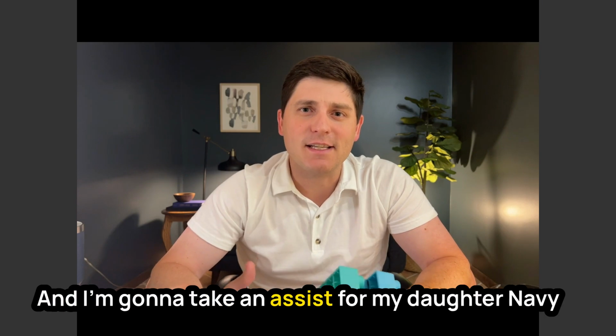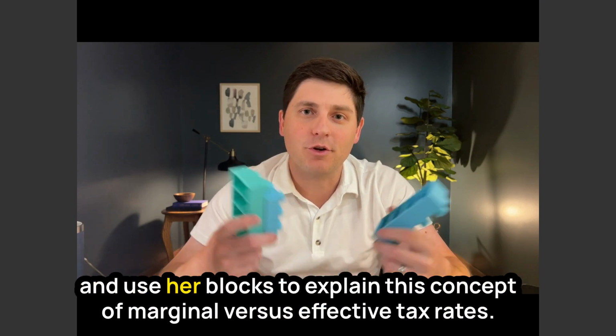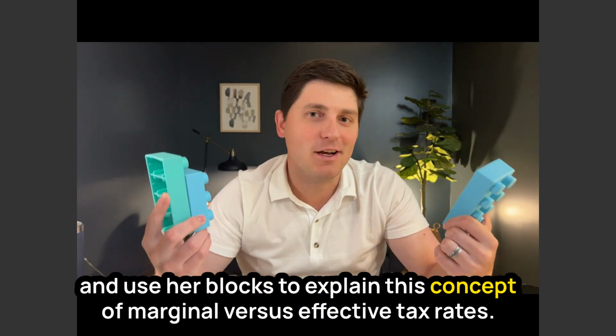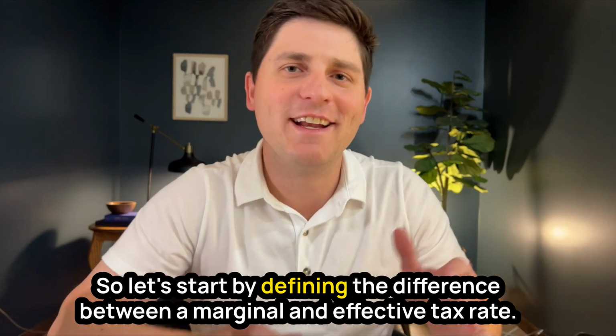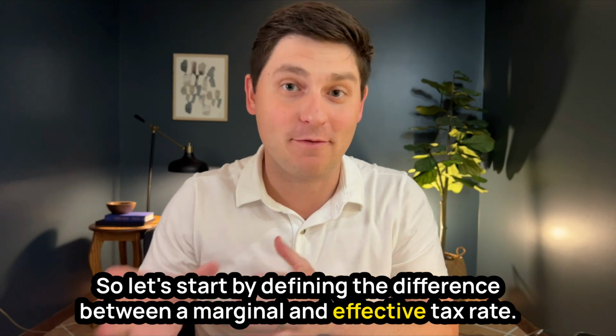And I'm going to take an assist from my daughter Navy and use her blocks to explain this concept of marginal versus effective tax rate. So let's start by defining the difference between a marginal and effective tax rate.